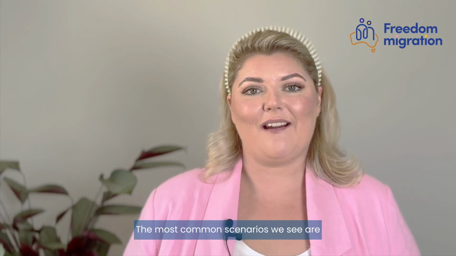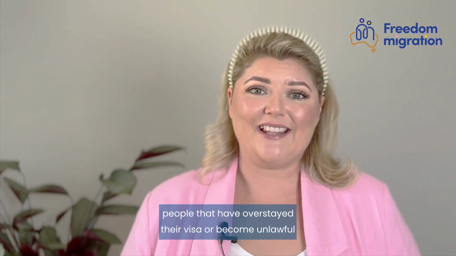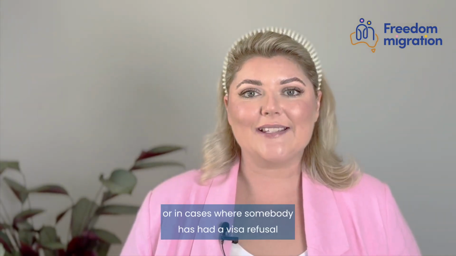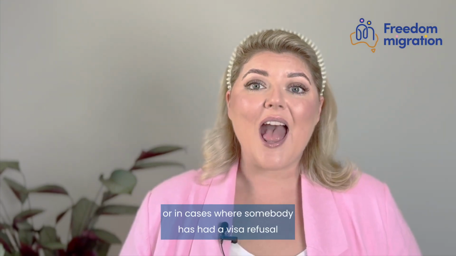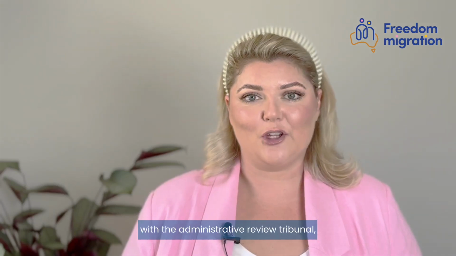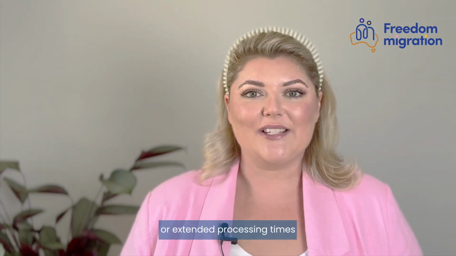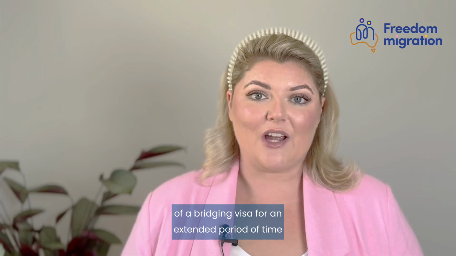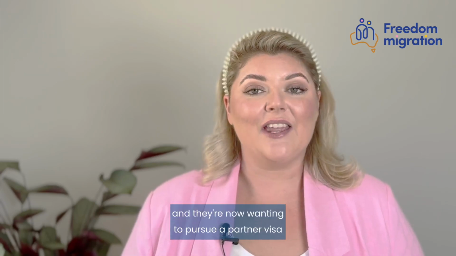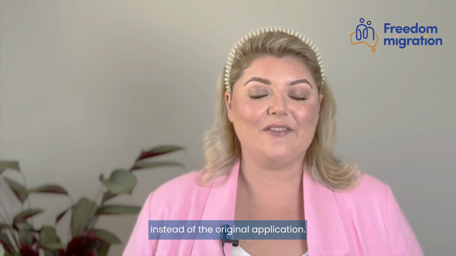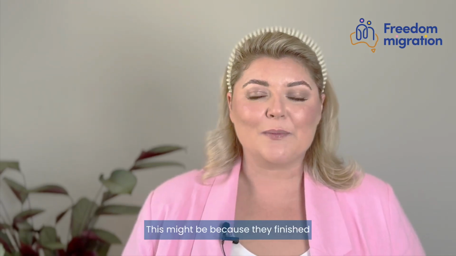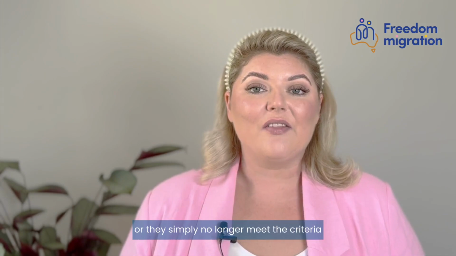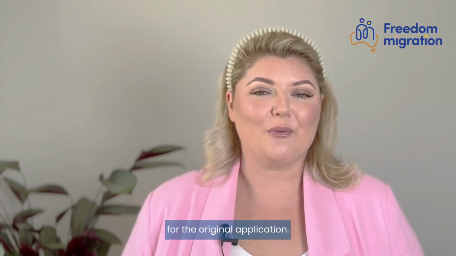The most common scenarios we see are people that have overstayed their visa or become unlawful because they were unaware of their expiry date, or in cases where somebody has had a visa refusal and is waiting on an appeal with the Administrative Review Tribunal, or extended processing times have led somebody to be the holder of a bridging visa for an extended period of time and there's a change of circumstances and they're now wanting to pursue a partner visa instead of the original application. This might be because they finished a course that they were studying, a change of employment, or they simply no longer meet the criteria for the original application.